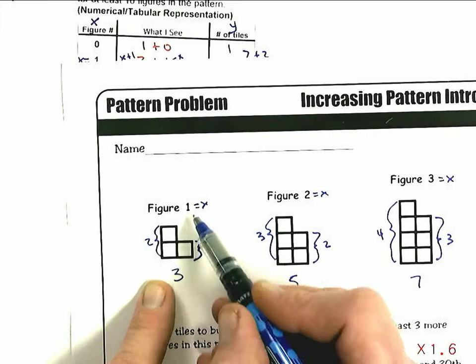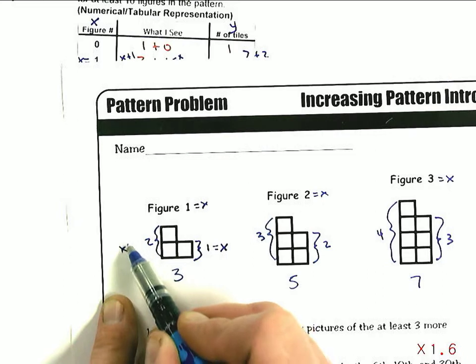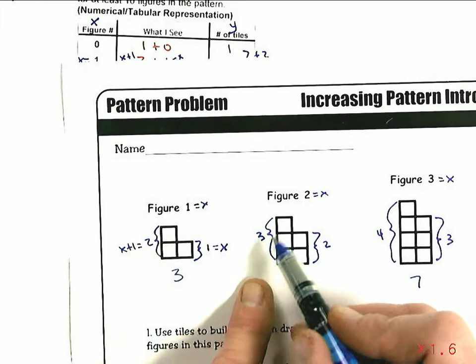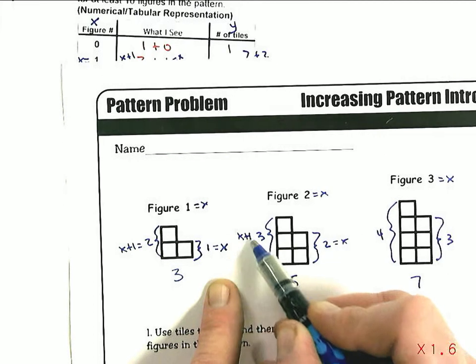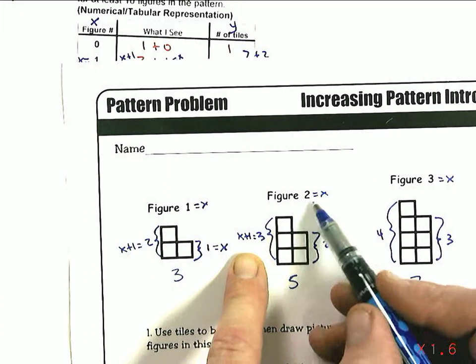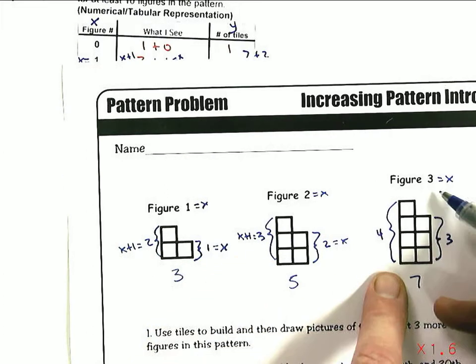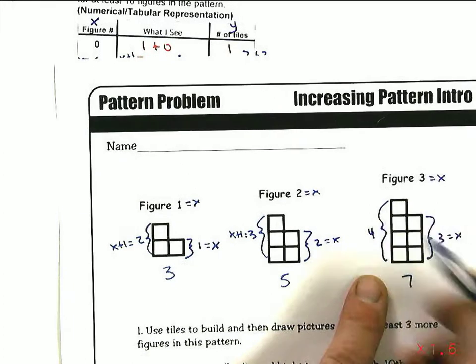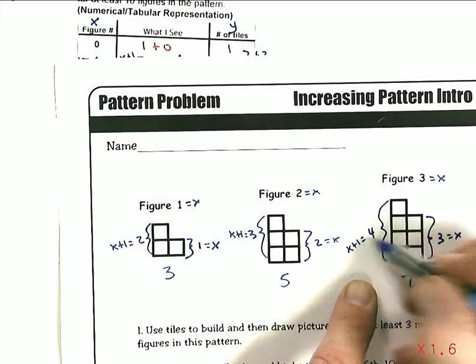That means this is equal to x, and this is x plus 1. Here's an x, and here's an x plus 1. If x is 2, then this is x plus 1. If x is 3, then here's an x, and here's an x plus 1 equals the 4.